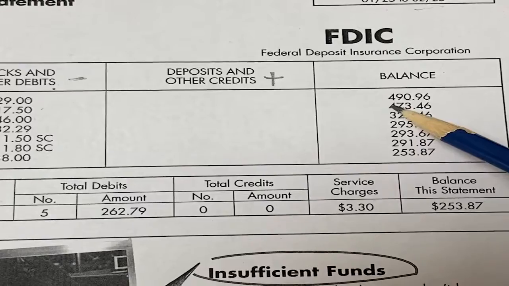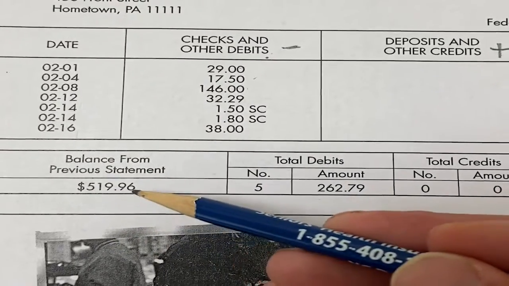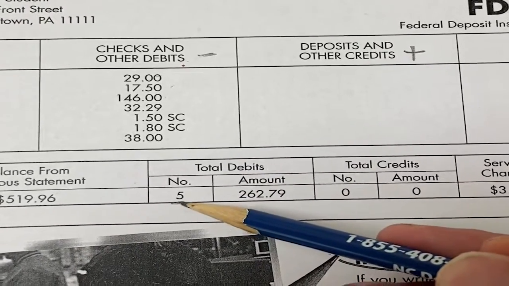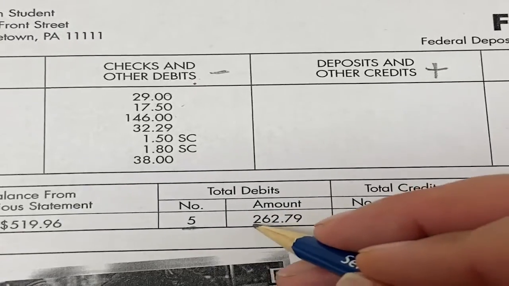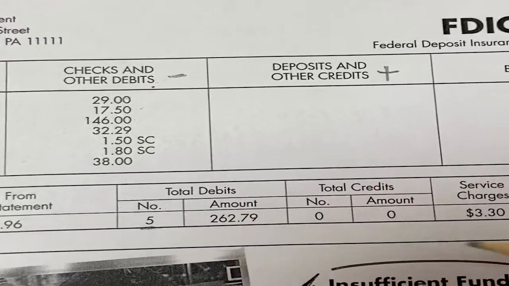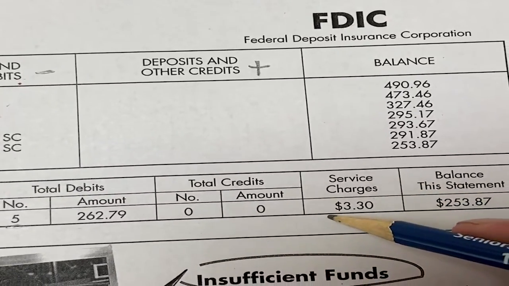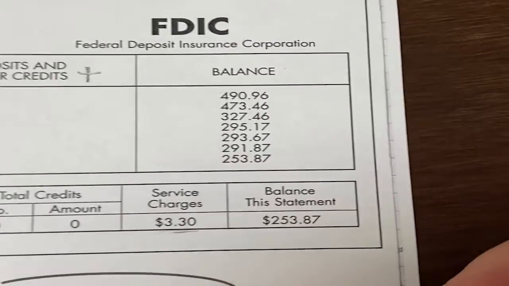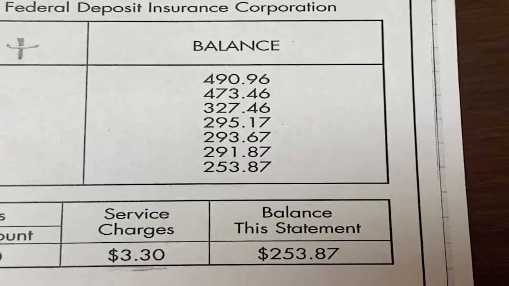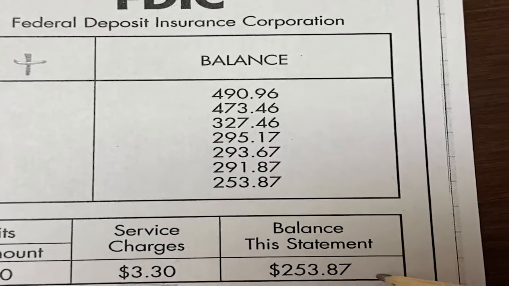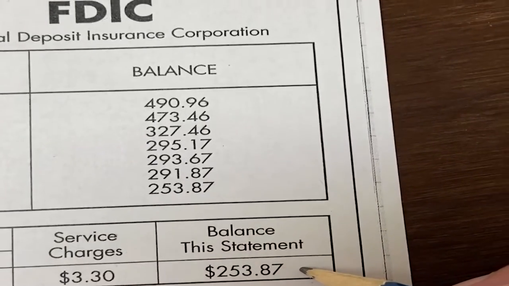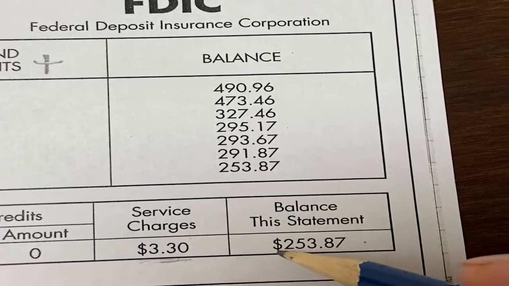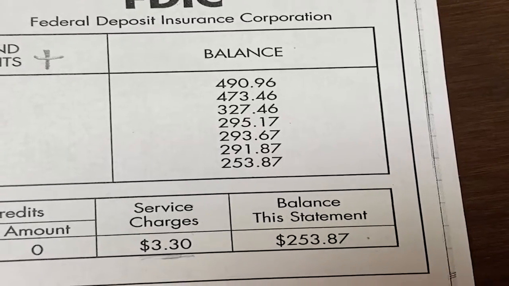And you'll see at the bottom it says balance from previous statement, total number of debits, which are not debit cards, but the number of times you have pulled money out of your checking account. So you had 5 in the amount of $262.79. There is a $3.30 service charge. Service charges can be added for having a checking account, or if you're using an ATM machine that is not with your bank, when you go to start, it'll tell you that it's going to deduct a set amount of money for this transaction. And then finally, the balance of this statement, which is going to be $253.87. That is going to be the total amount of money that you have in your bank account.